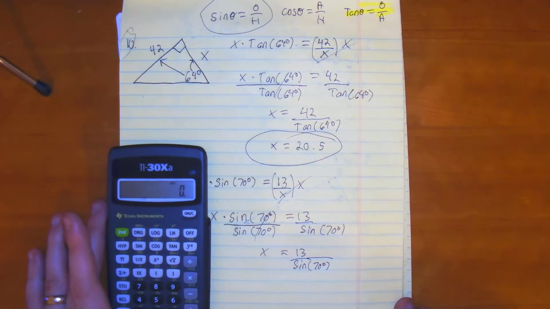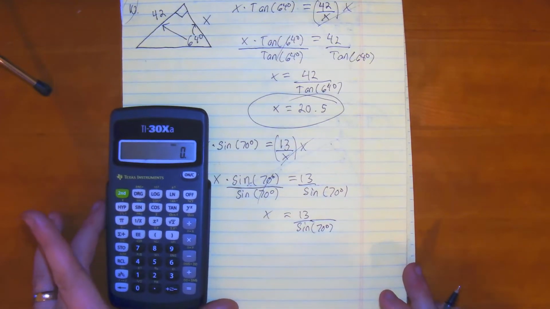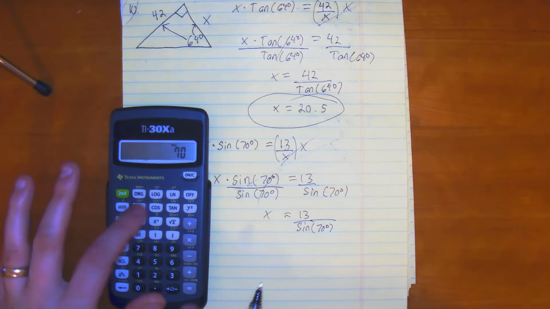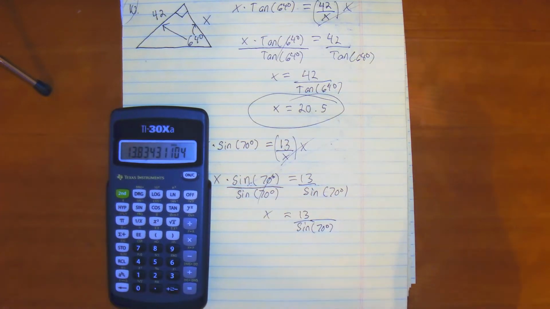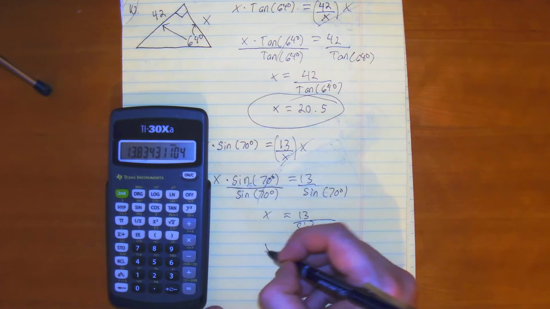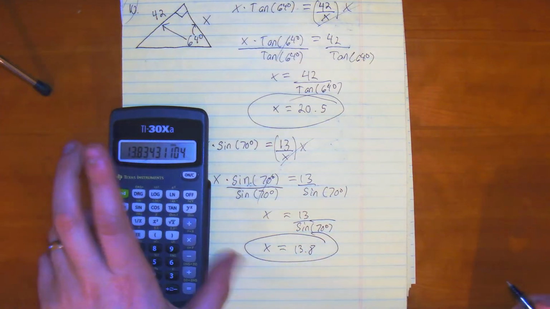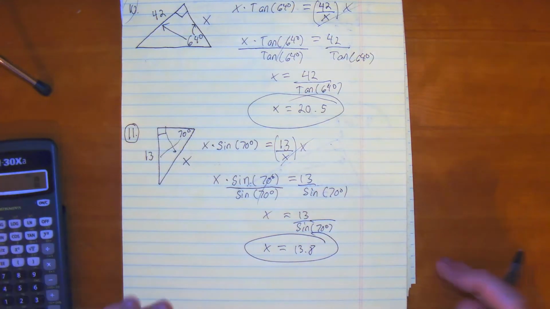Your calculator will do the rest of the work for you. So you just do 13 divided by 70 sine, and then you press equals and you get 13.8. So x would be equal to 13.8. And that's for number 11 and number 10.